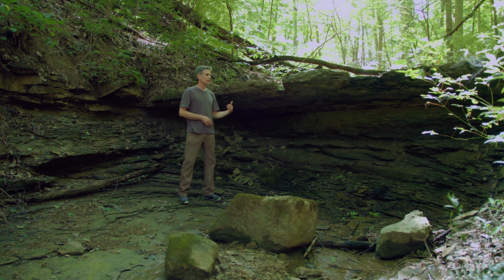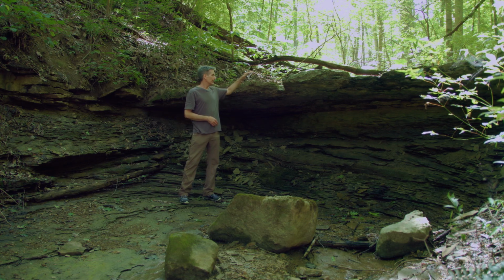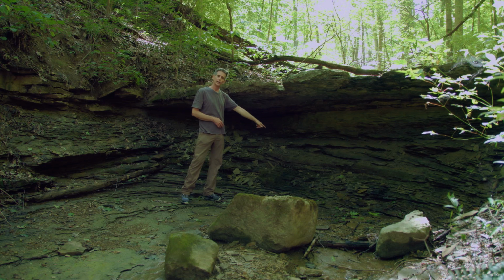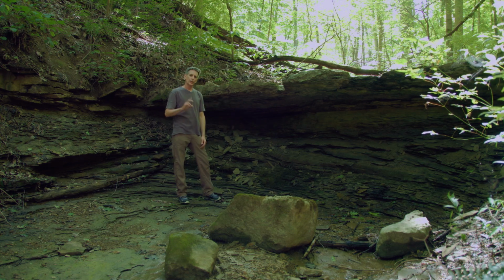So this is an example of the downcutting stream encountering rocks of different strengths. So it can't cut into this one as well as that. This gets undercut, and so we have a nick point, right? A break in the profile of the stream. So next we'll take a look downslope a little bit and look at the classic V shapes that we associate with more even erosion. So let's take a look.